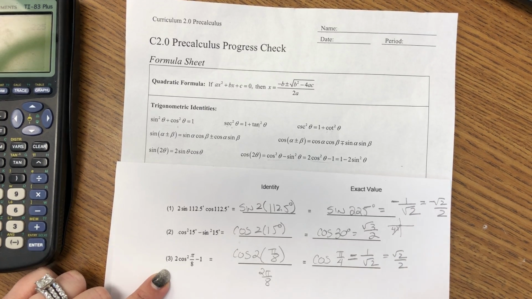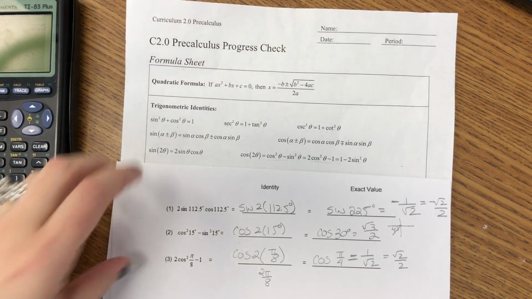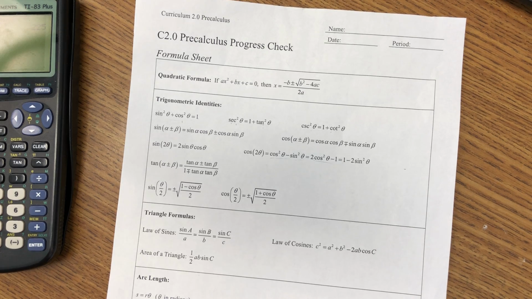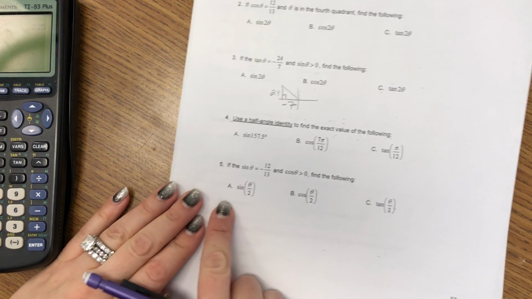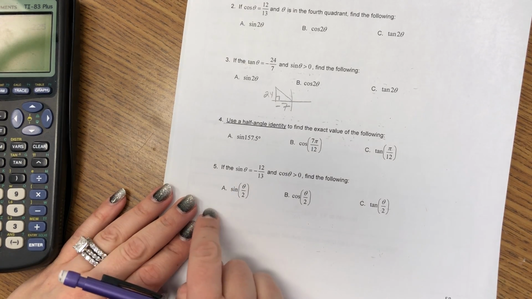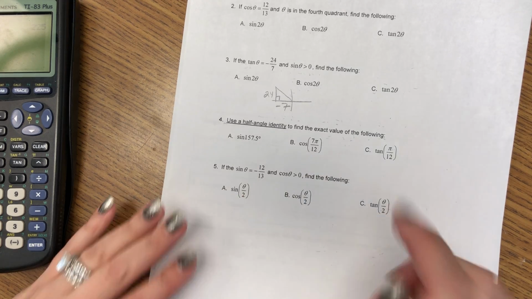So I just realized all this homework, none of them have half angles, so let me go back to the classwork for a minute and do a half angle problem for you. Well, I'll just do 5, I have room.